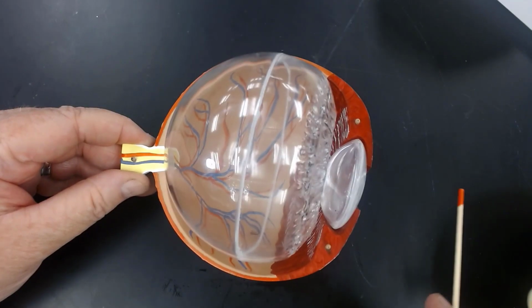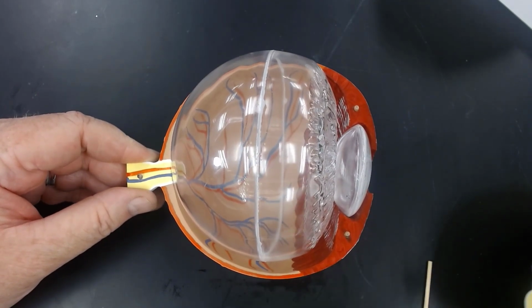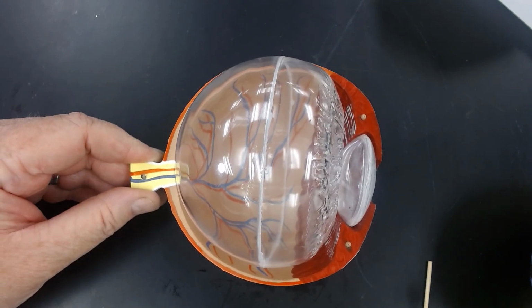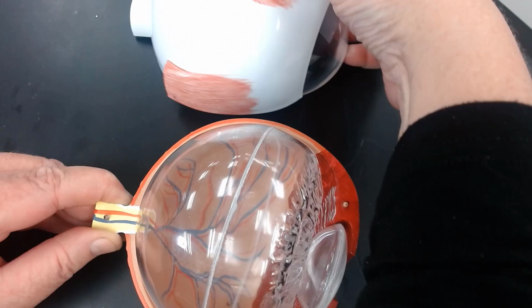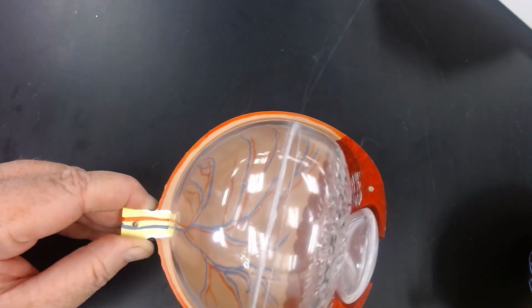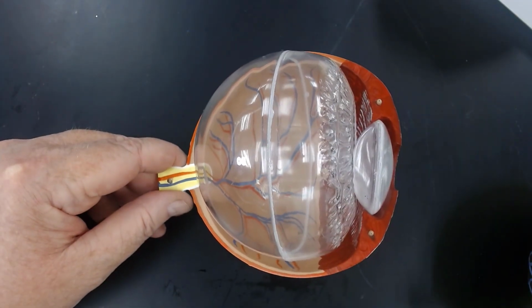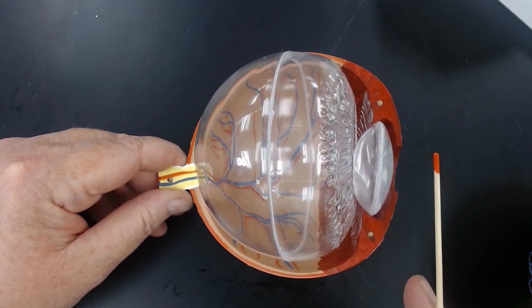The eyeball actually has 2 chambers. There's one chamber that sits anteriorly called the anterior chamber. That begins at the cornea and ends at the iris.